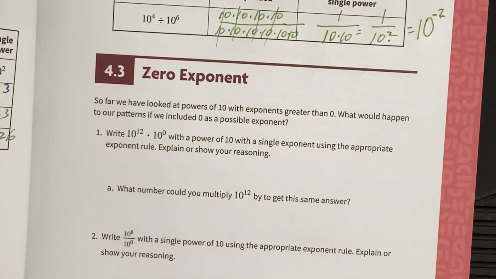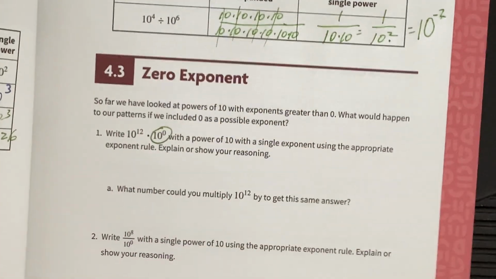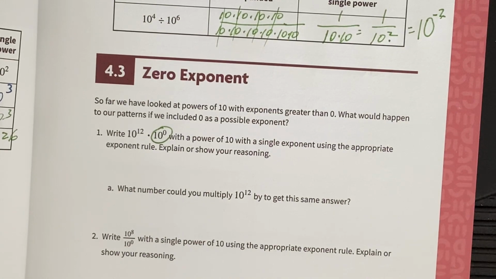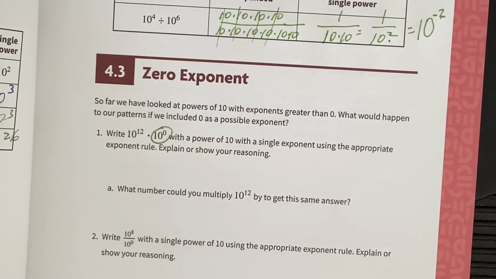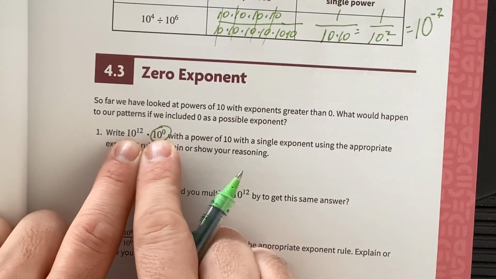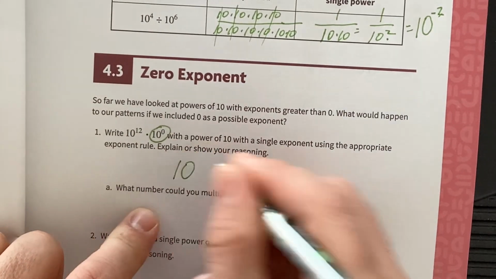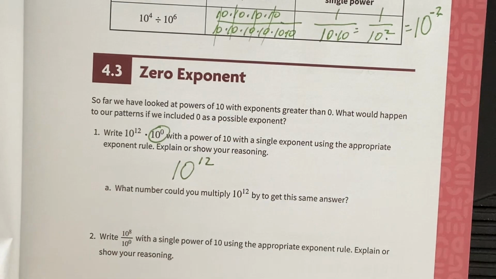All right, so far, all of our exponents have been a single exponent with a power of 10. What happens if I have a 0 exponent? What happens if we include that? So it says 10 to the second times 10 to the 0 with a power of 10 single exponent using the appropriate rules. What do I do to the exponents again? I add. So I get 10 to the 12th.